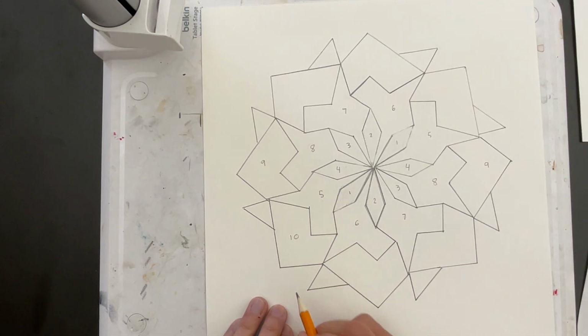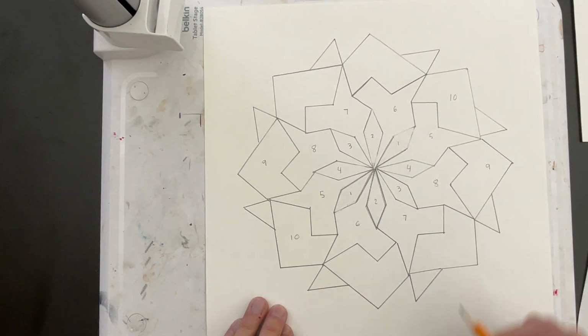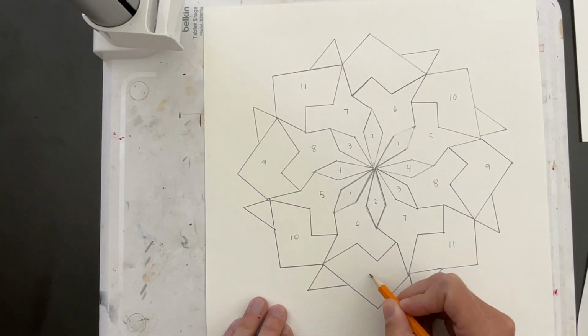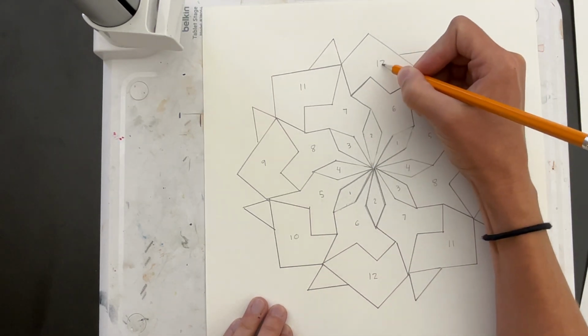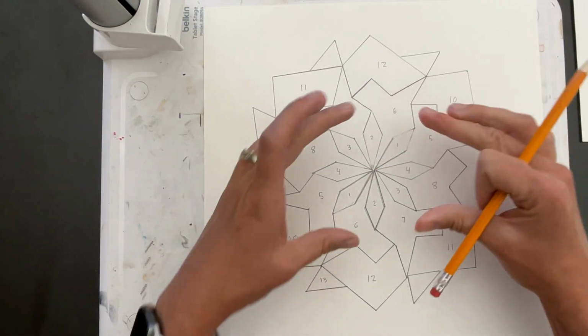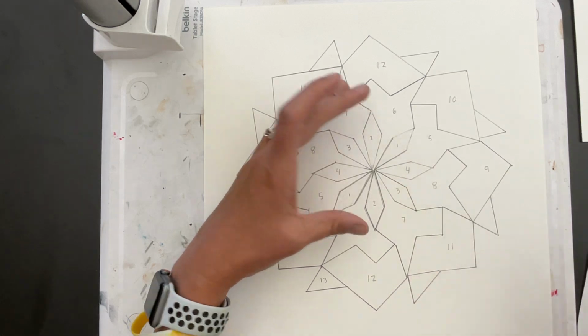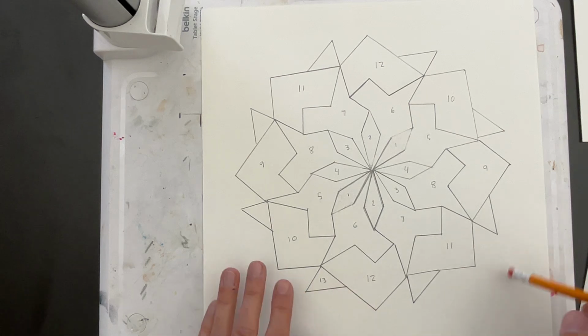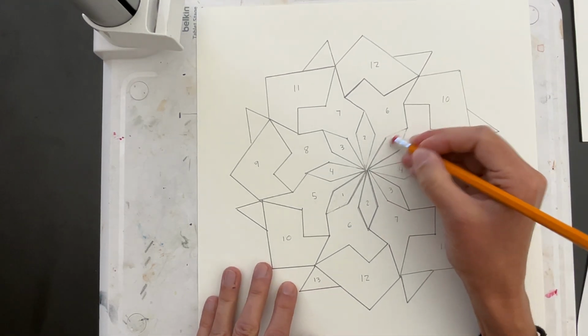10, 10, 11, 11, 12, 12. I have one more section on the outer part, and all of those are going to be pattern 13. So I could get all the way up to 13 if I wanted to. Now, of course, you don't have to. Maybe all of these on the inner kind of flower shape I have here, maybe that's all pattern 1. But either way, I've set myself up to start where I'm going to plug in these patterns.